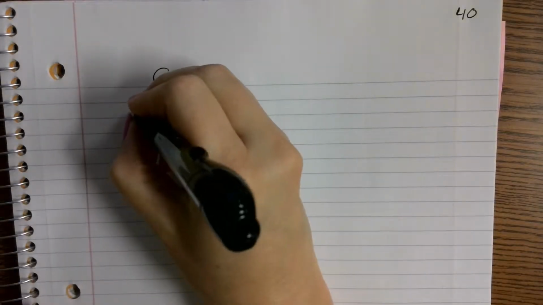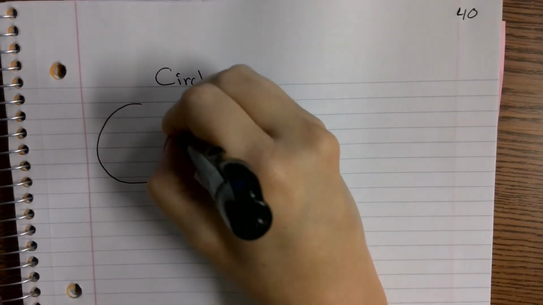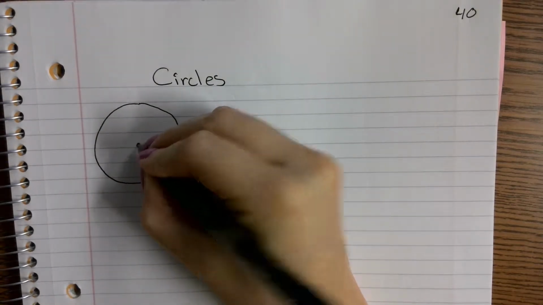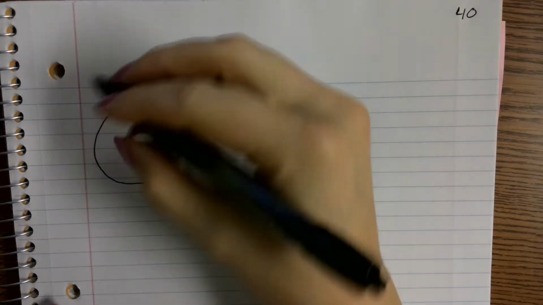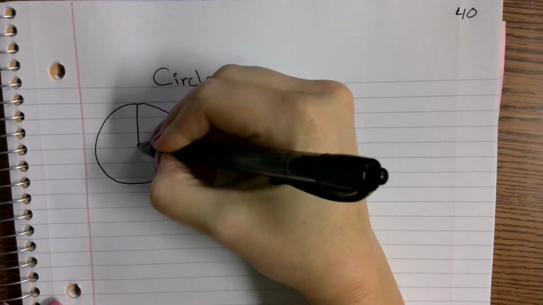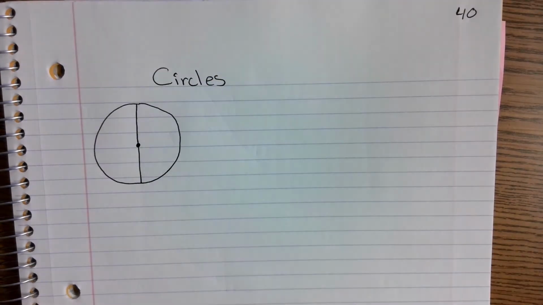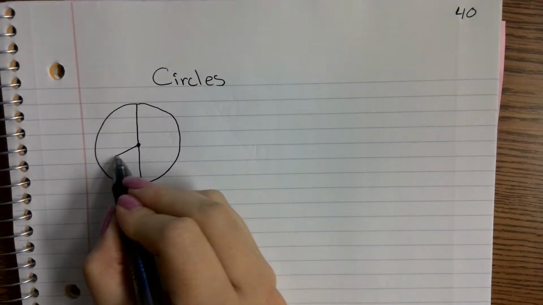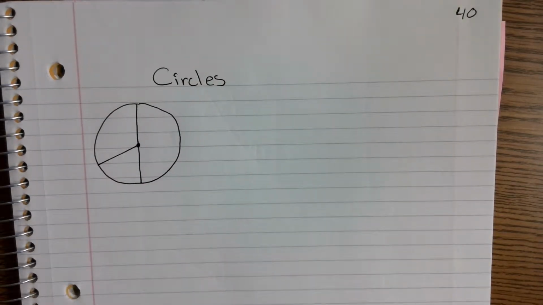Okay? All right, so first thing I want you guys to do is to go ahead and draw a circle. Now, I know it's not going to come out perfect. Just do the very best that you can, okay? And in the circle, you're going to draw a centered point. And then a line that's going to extend from one side to the other, going through that centered point. And then another line that is going to go from the center point to a portion of the circle. And these all have different representations of parts.